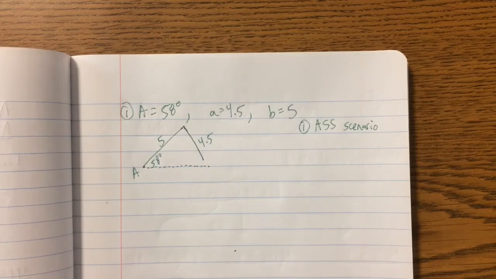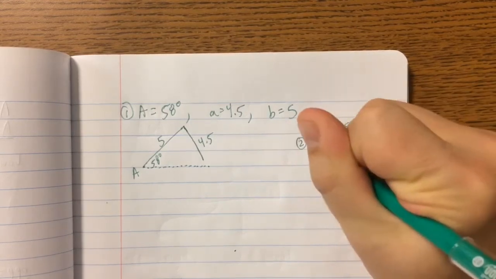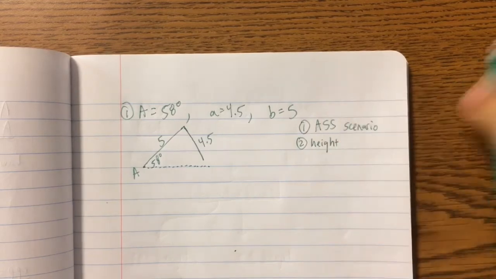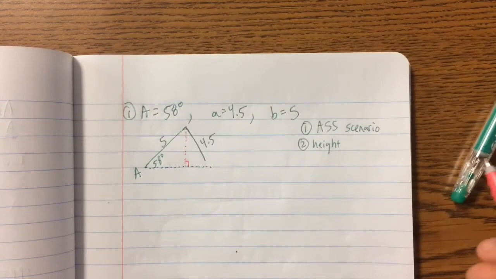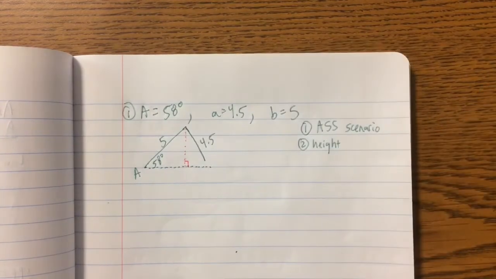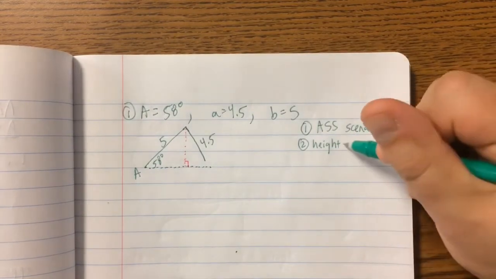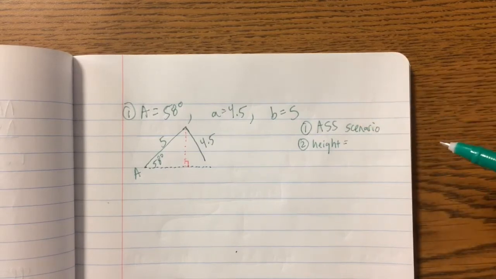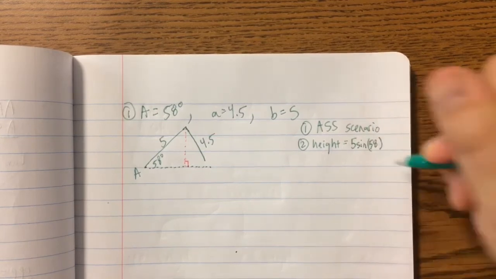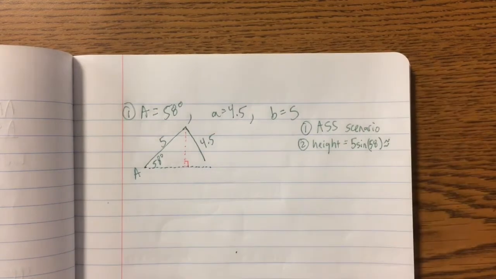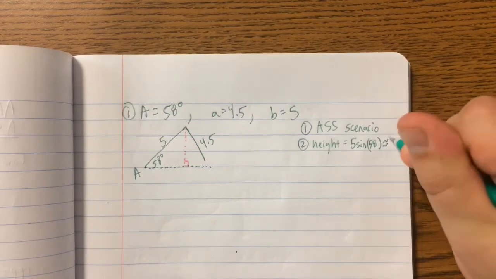So the second thing to do is figure out, since I know that's the scenario I'm dealing with, let's find the height. So the height would be like this length right here. We can calculate the height with that little formula that I gave you at the very beginning, which is the adjacent side times sine of the given angle. So 5 times sine of 58. And roughly, let's say to 1 decimal place, how does that measure? Okay, 4.2.